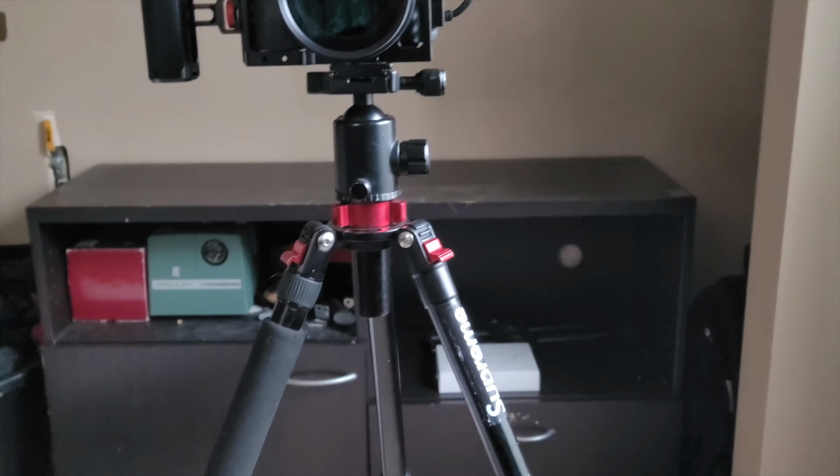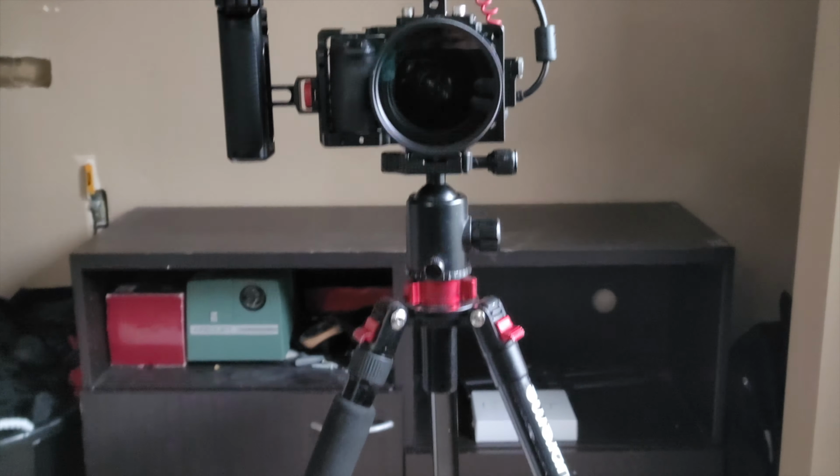This is a very, very essential piece in my gear list. You can use it to take pictures, you can also use it to do videos like what we're doing right now, but this is definitely an essential piece to your camera gear list if that is something that you don't already have.